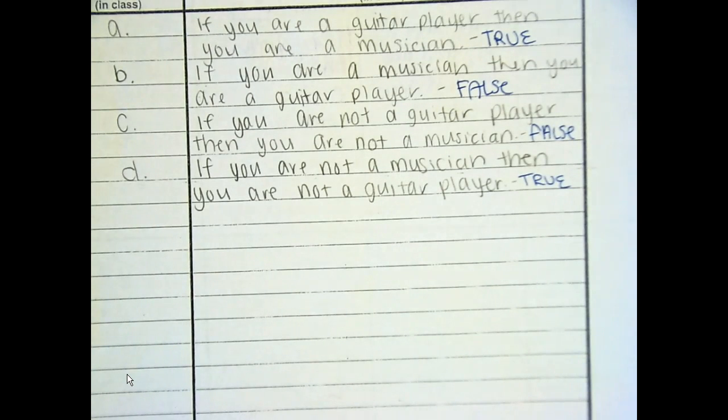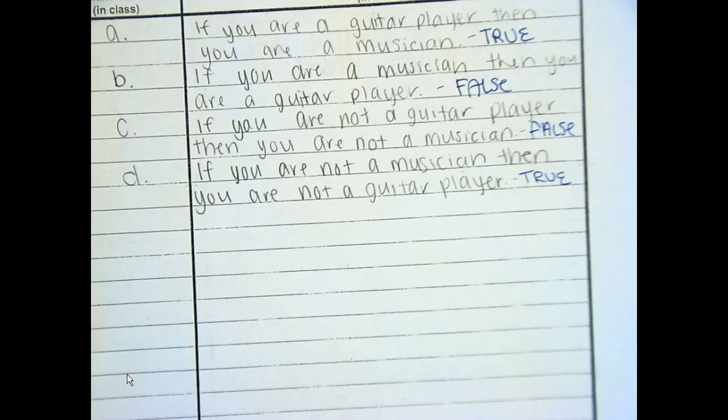Letter D, if you're not a musician, then you're not a guitar player. Well, if you're not a musician, then you can't be a guitar player, right? If you aren't a musician, you don't play music. So people who don't play music are not guitar players. Well, that's true. They might not be other things as well, but definitely not guitar players. Okay, very good job. Any questions on those?